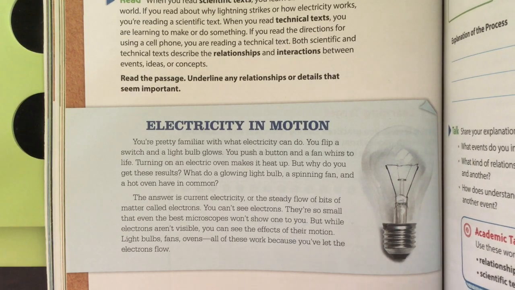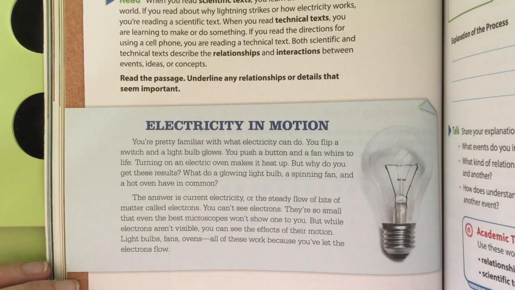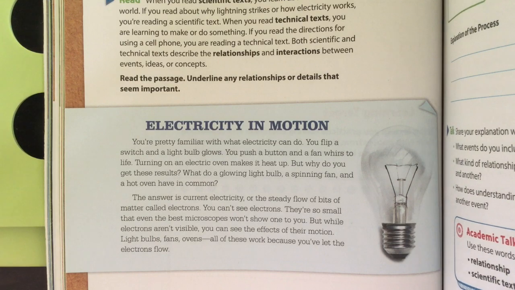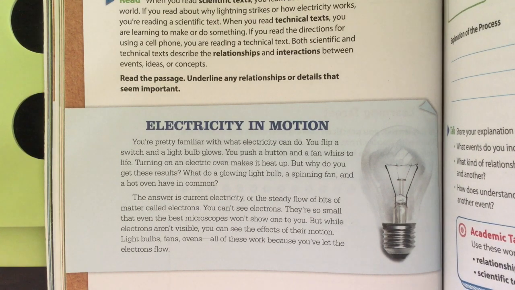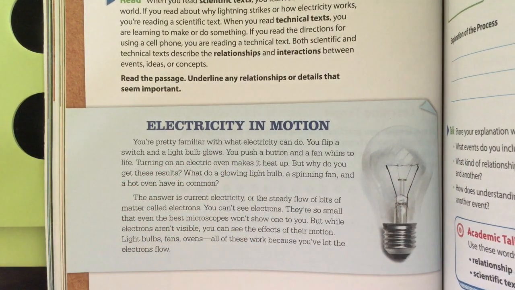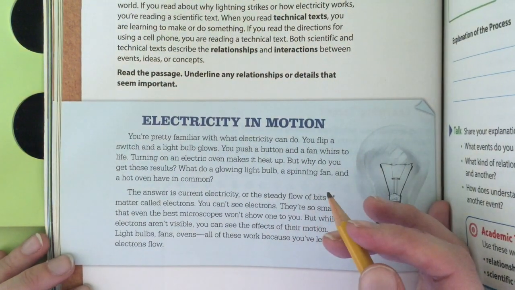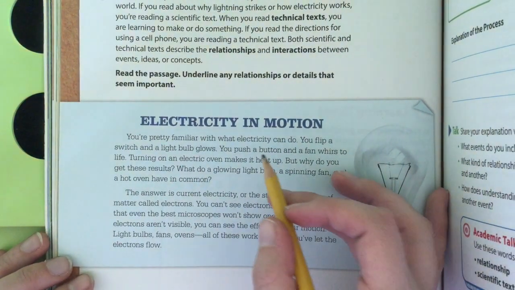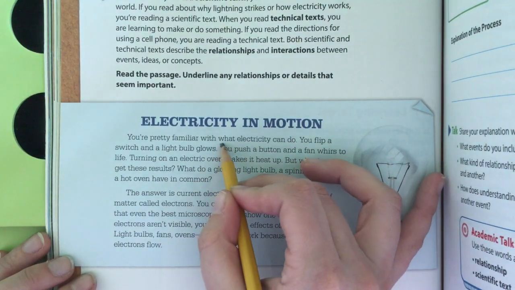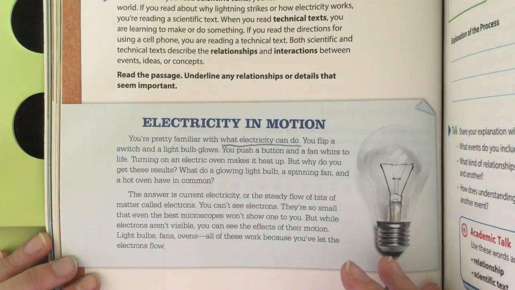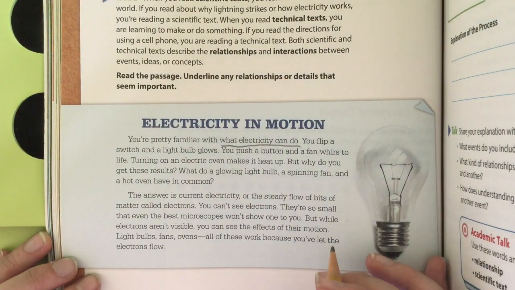So we're going to underline some things that I think are important. So we'll take it line by line. "You're pretty familiar with" doesn't really give us any information, so it's not that important. But the end of the sentence says what electricity can do, because this is electricity in motion, so it's telling us what electricity is able to do.